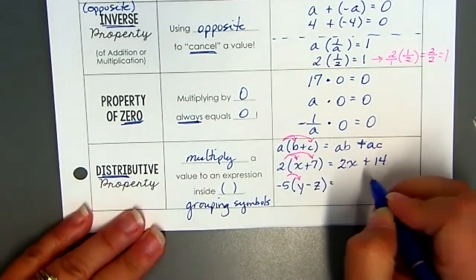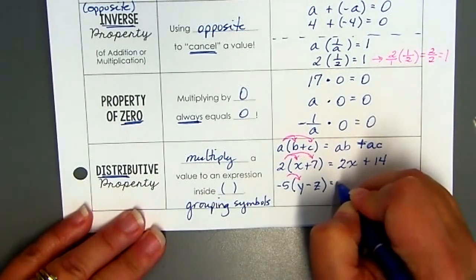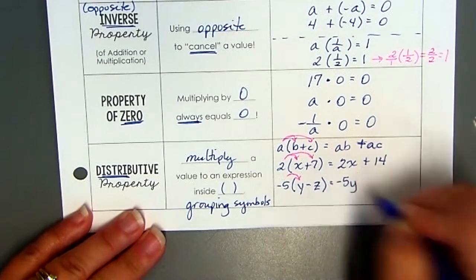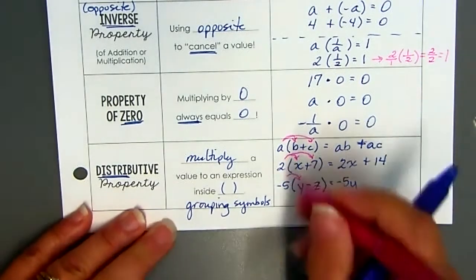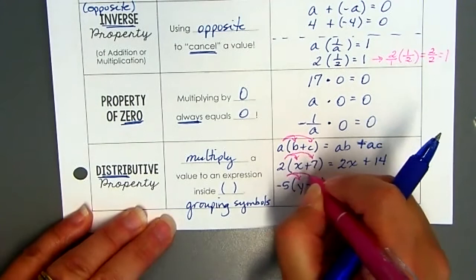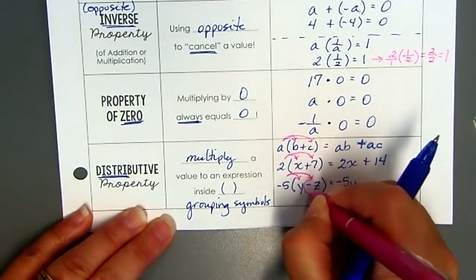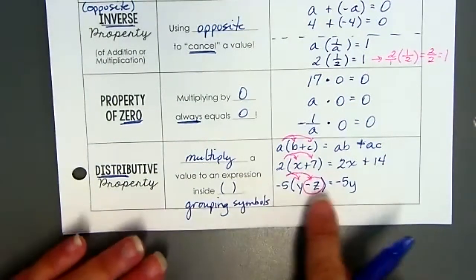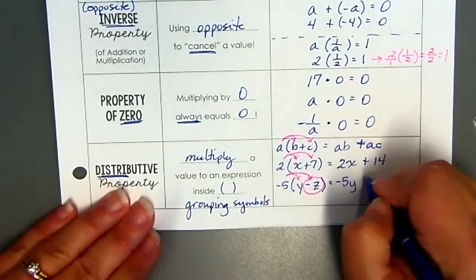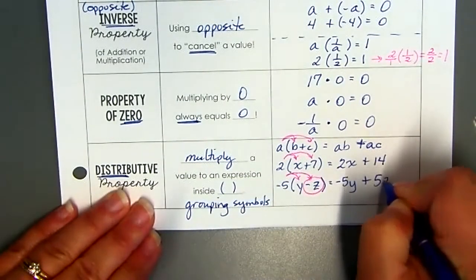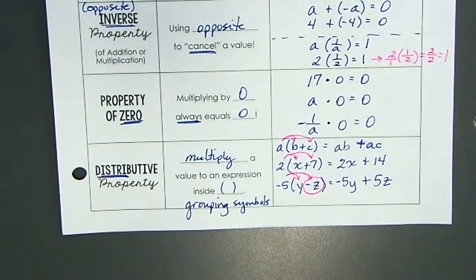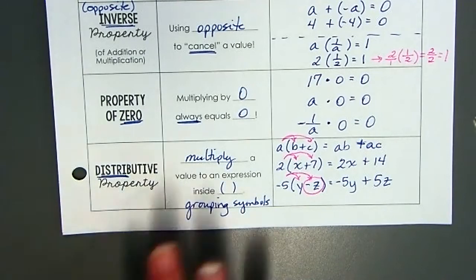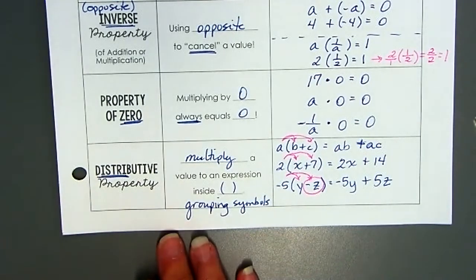That's going to give me negative 5y. When I multiply here, I'm doing negative 5 times that's a negative z. So I'm doing negative 5 times negative z. That's going to give me a positive 5z. So we have to pay attention to the integer rules. This covers all of the distributive property.